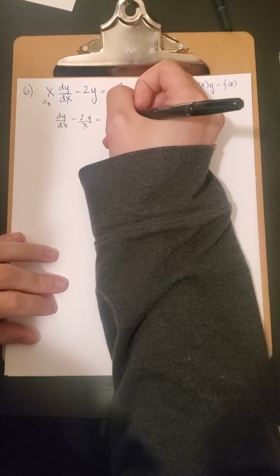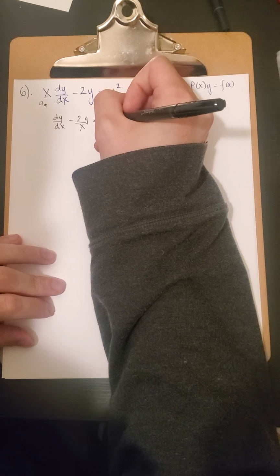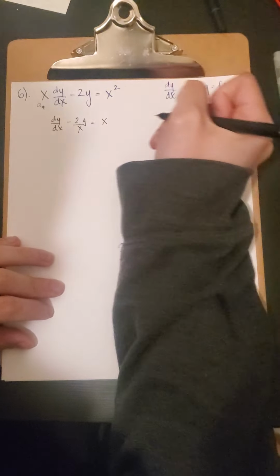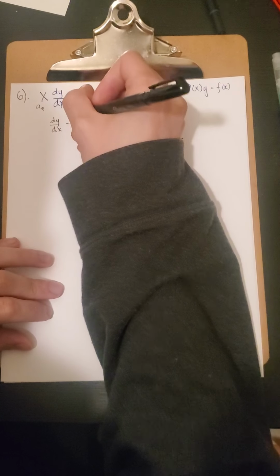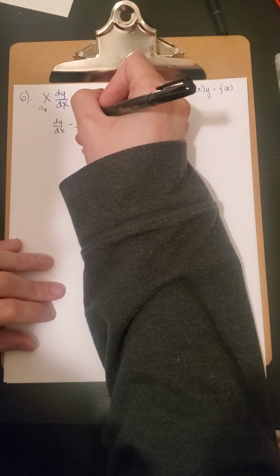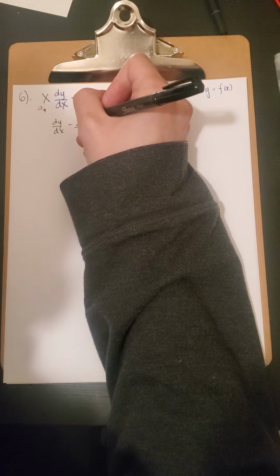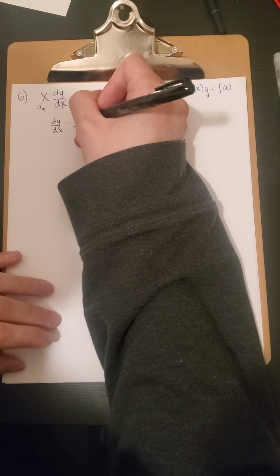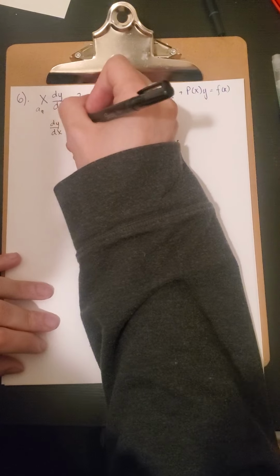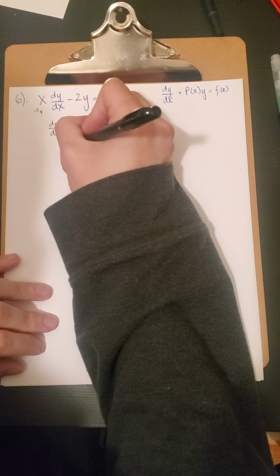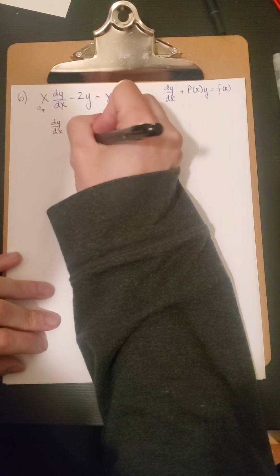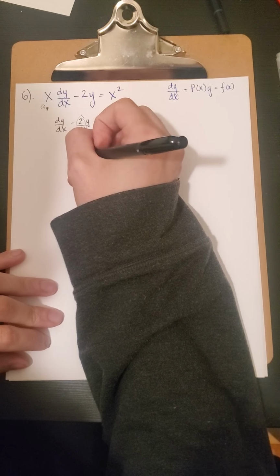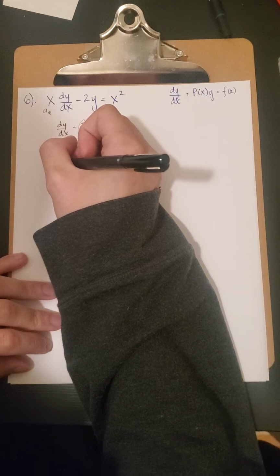And then the next step is, now that this is in the correct format, we move on to step 2. First we're going to identify that this right here, including the negative sign, is our p of x, which helps us when we calculate mu of x.